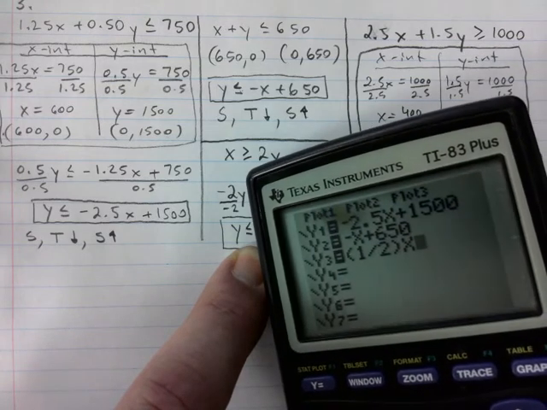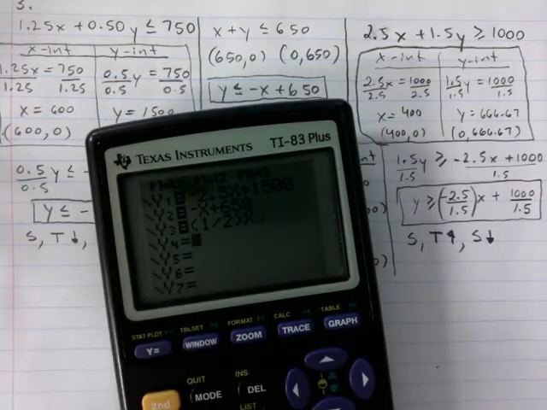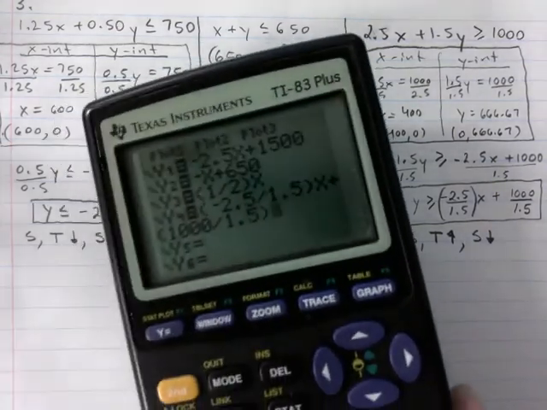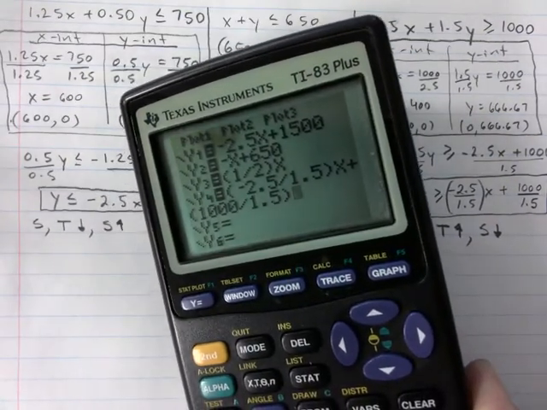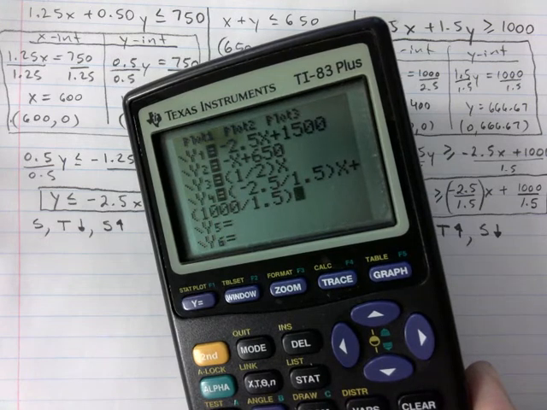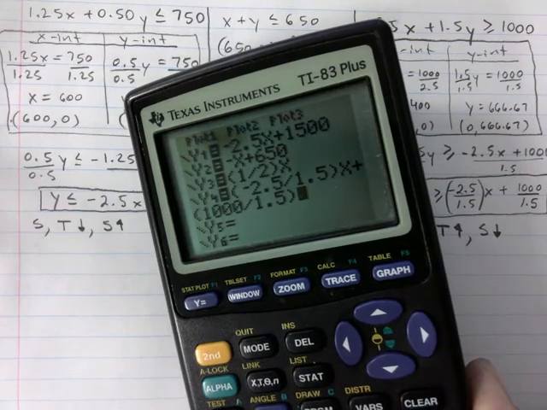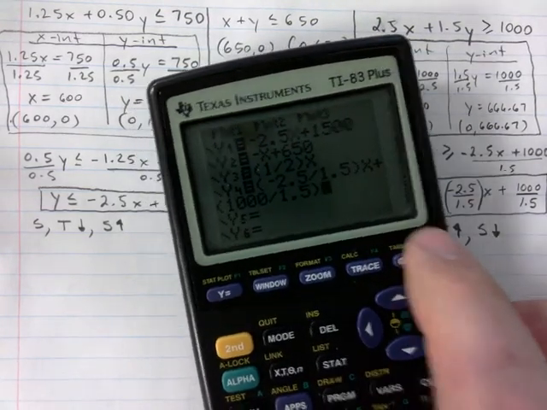Right, so those are the first three. And then the last one, I use negative 2.5 divided by 1.5, close that bracket, x plus bracket again, 1,000 divided by 1.5, close bracket. I know it looks daunting, right? But you just type it in the way you see it. And then you don't have to worry about rounding or anything like that. So let's go ahead and graph this.